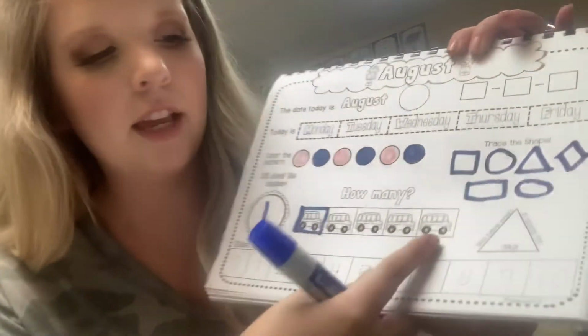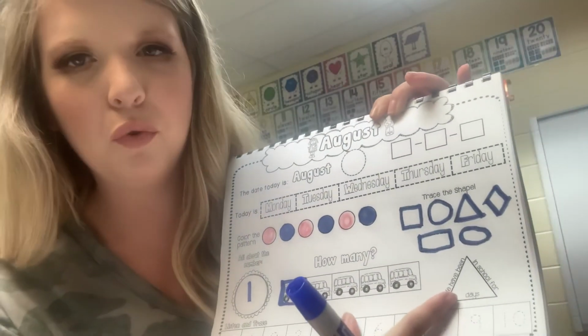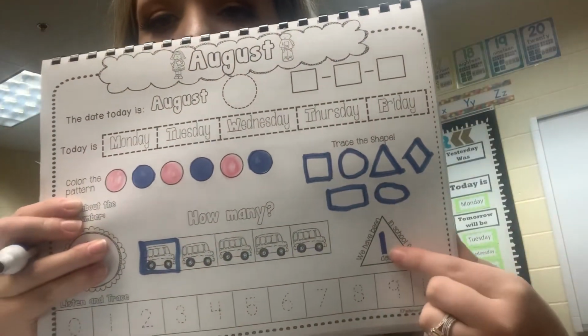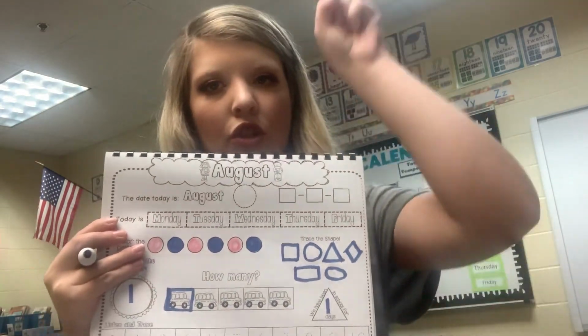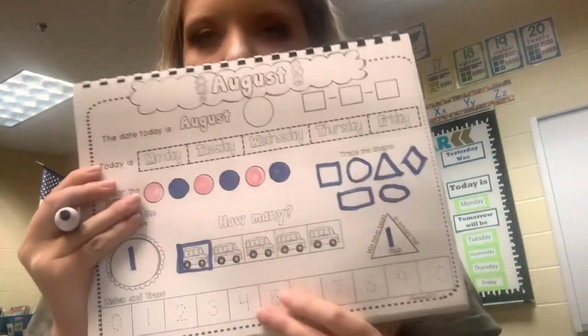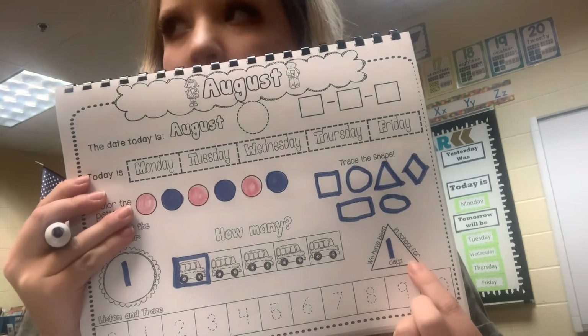Then over here it says, how many days have we been in school for? So I'm gonna think. Today is the first day of school. So how many days have we been in school? Have we been in school more than 1 day? No, because today's the first. So we only need to put 1 in the triangle. So you're gonna write a 1 again, which is just a straight line down. Use your finger and show me. Straight line down. So write 1 in the triangle.